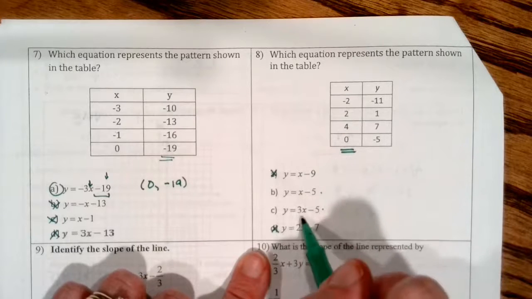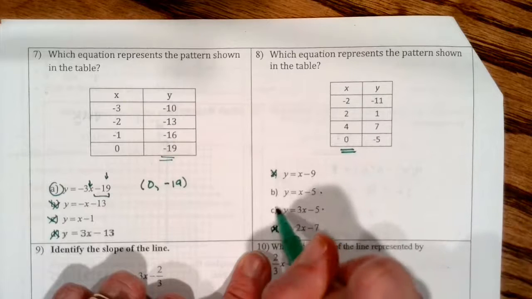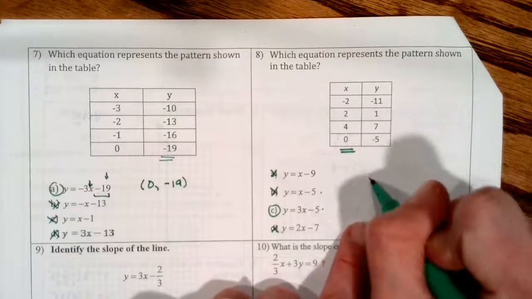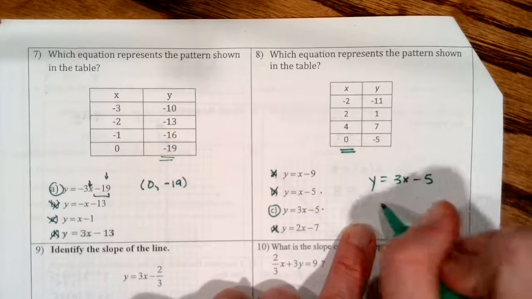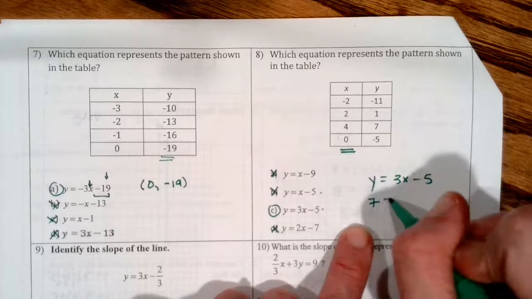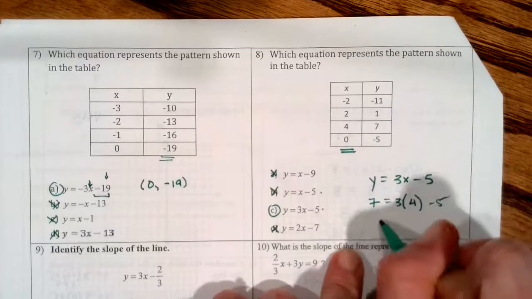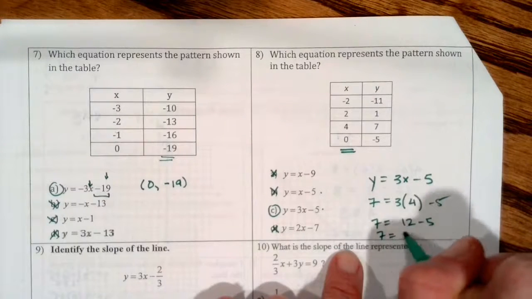No. Is 3 times 4 minus 5 equal to 7? This one's a no, so this one's a yes. I can take this equation and prove it by putting in the output and the related input and seeing if I get a true number sentence when I simplify.